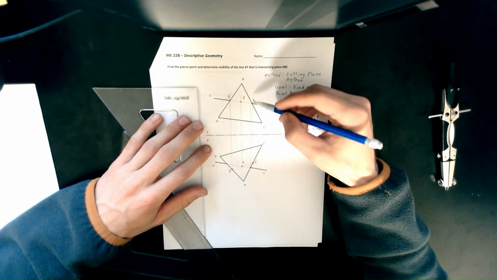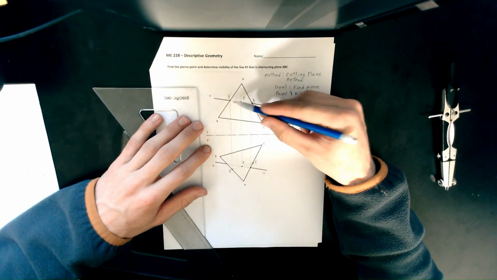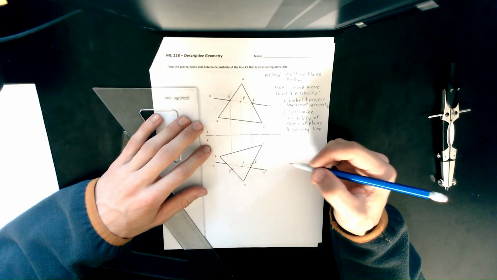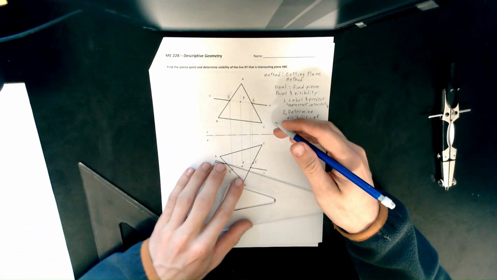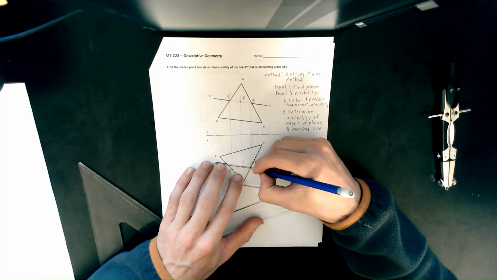And I can see of the two lines XY or AC, I am meeting XY first, and that means that in this view XY is on top of AC or in front of AC.